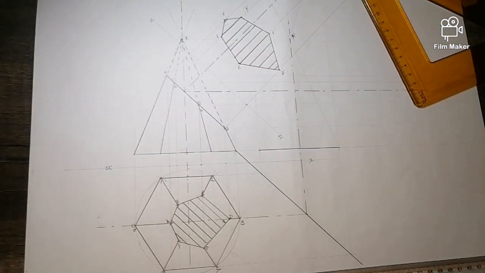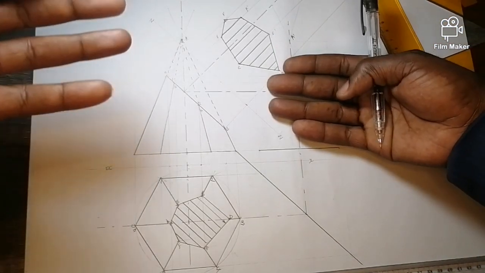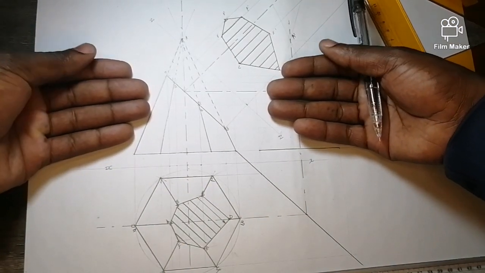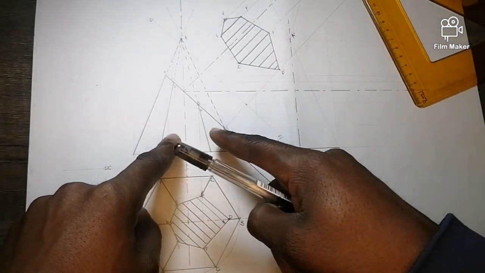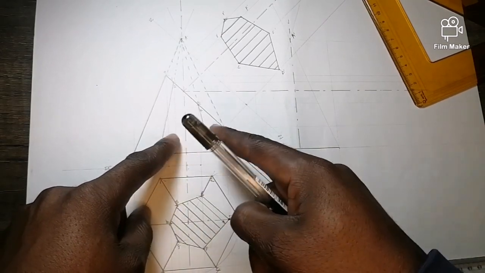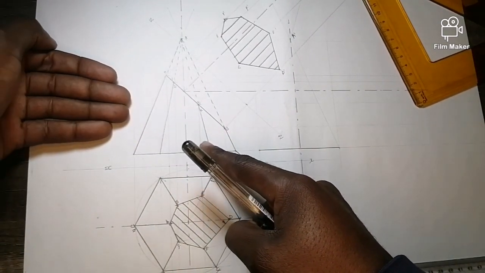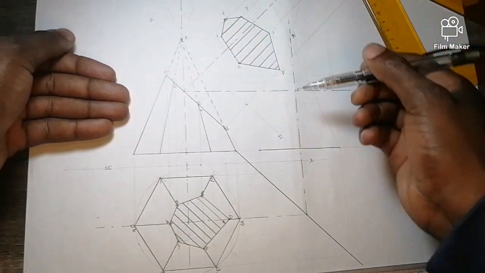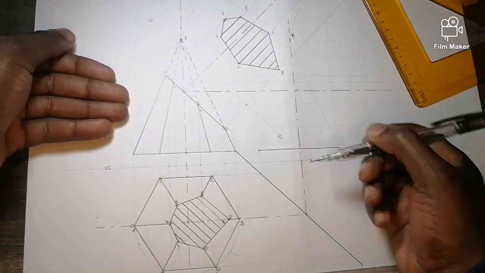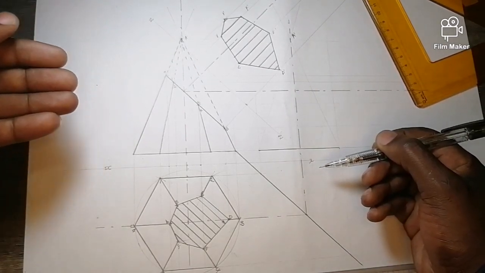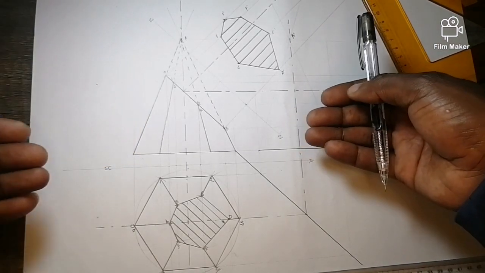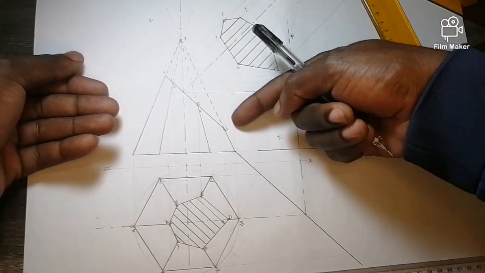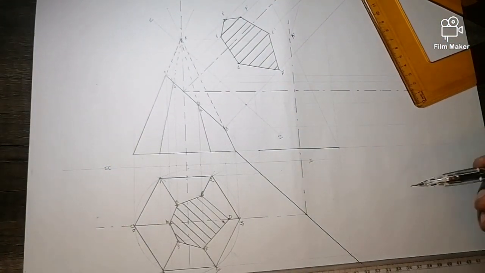And another thing that you must know: where is your left view? Which direction are you going to view your left view from your front view? I'm going to view my left view from this front view in this direction. So from this point going down, whatever would be here will be hidden, because I'm viewing the left view from this direction. If I was viewing from the other direction, it would be a right view.